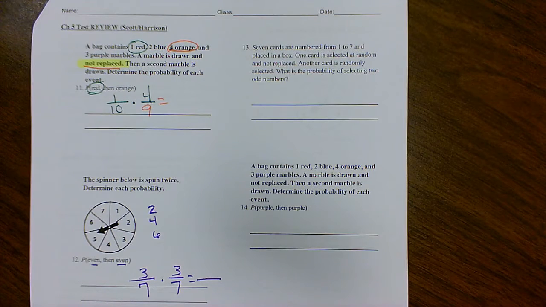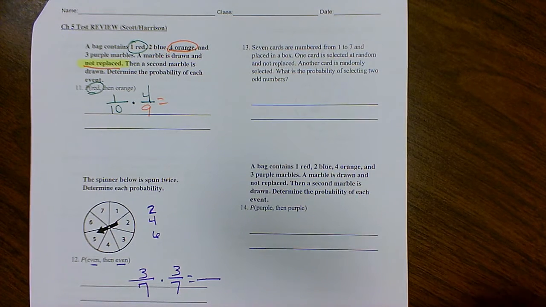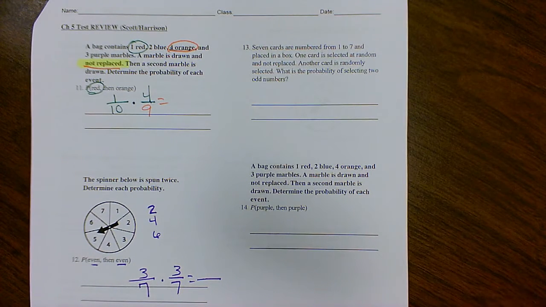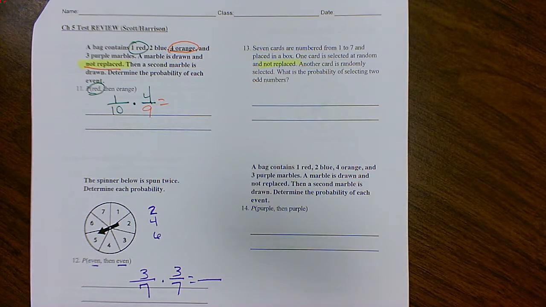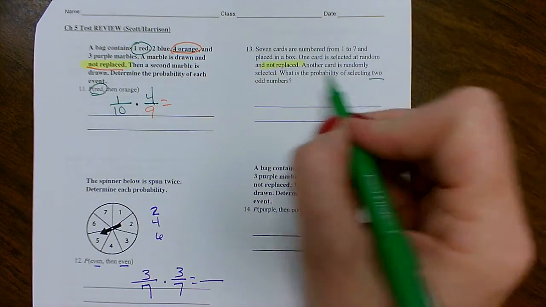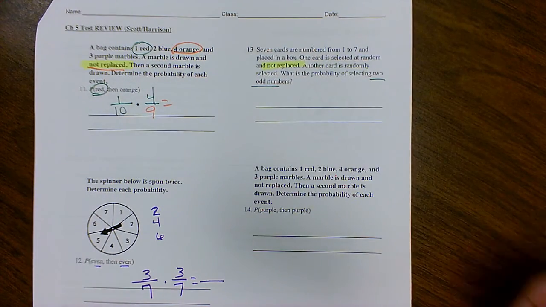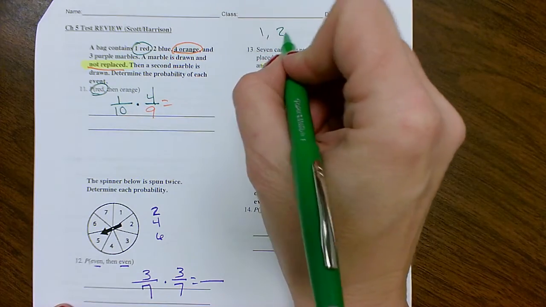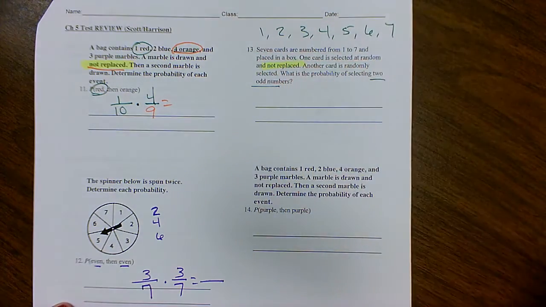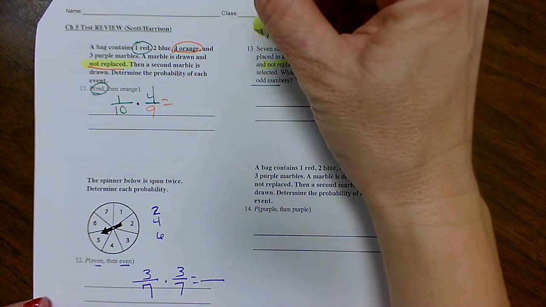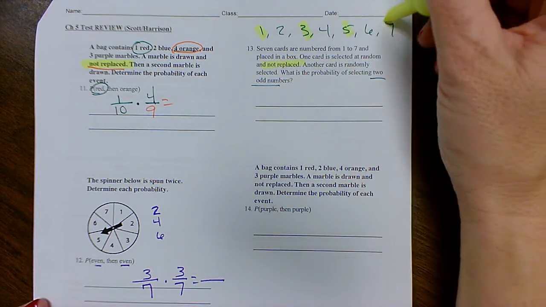7 cards are numbered from 1 to 7, placed in a box. 1 card is selected at random and not replaced. Another card is randomly selected. What is the probability of selecting 2 odd numbers? Well, we have 1 through 7. 1, 2, 3, 4, 5, 6, 7. Okay, we have odd numbers. 1, 3, 5, 7.